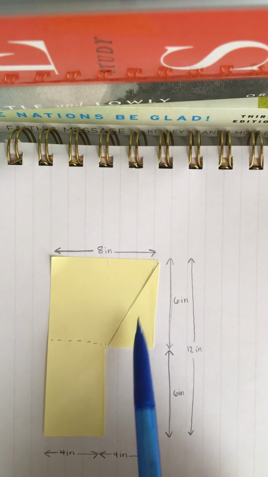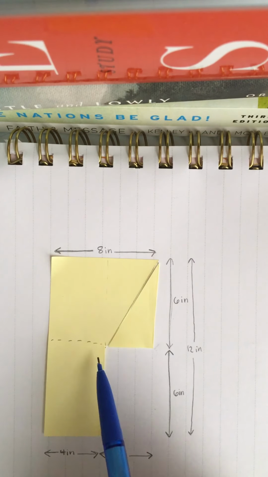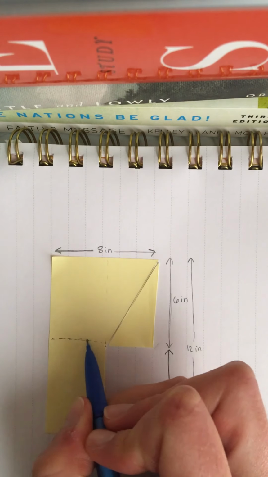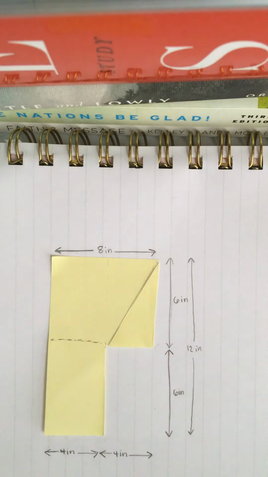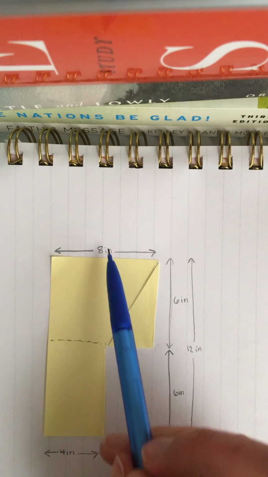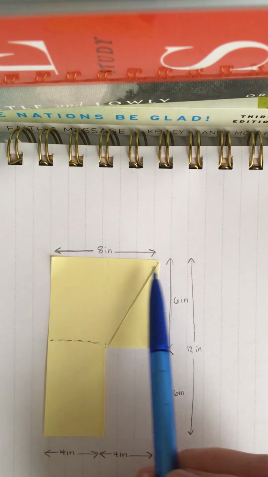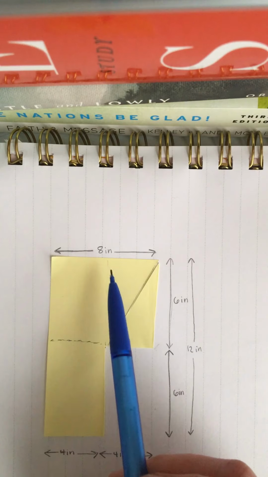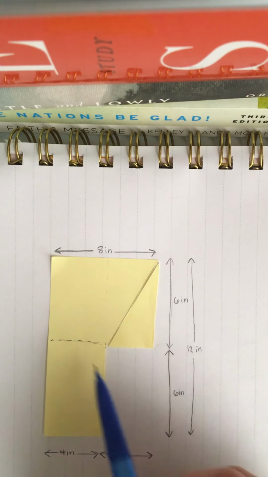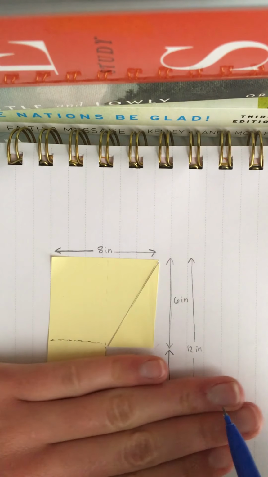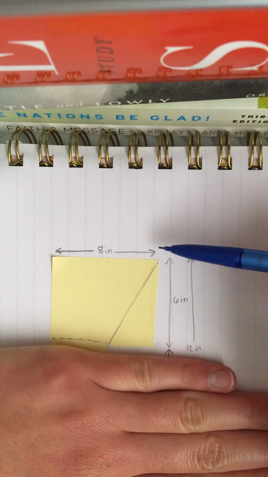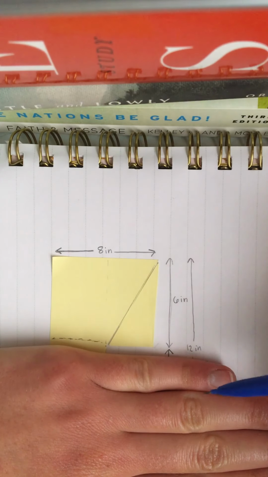Now I have a rectangle and another rectangle here. Since I already have that drawn, I'm just going to go ahead and use that. So what do I know? What is my width? 8 inches. This shape up here is 8 inches. And then what is my height? Is it 12? No, because I'm only doing this part of the shape. So I want to only look at this part. So I have 8 inches in width and 6 inches in height.